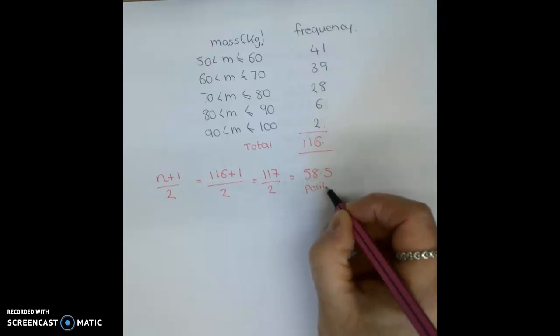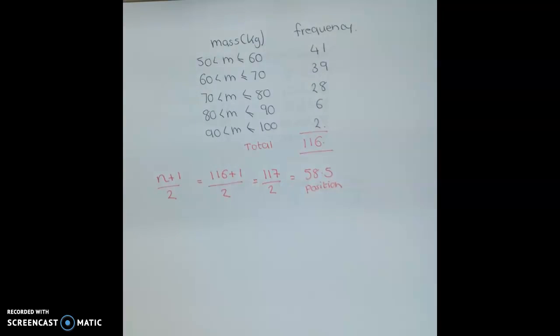So we know that our median is in the 58.5th position. So like I said, we could write out all 116 different points, count along to 58.5 and know that that is our median. But that's going to take us an awful long time to do.